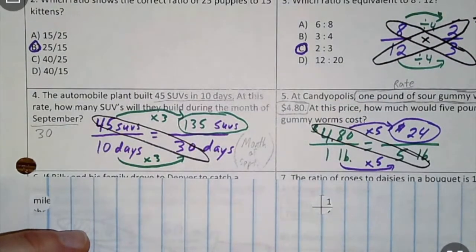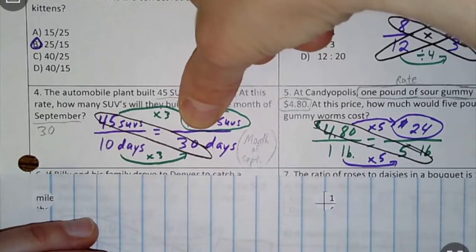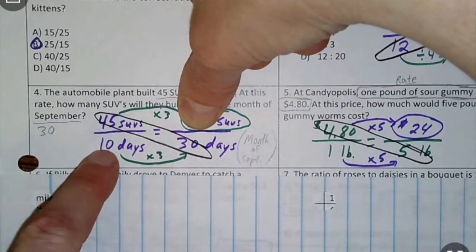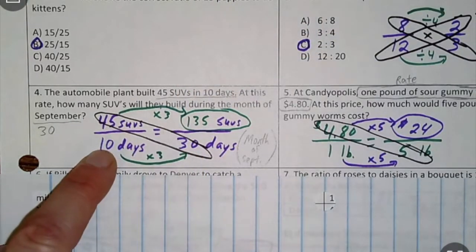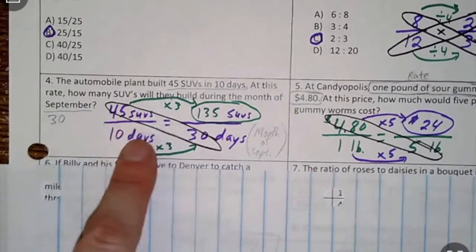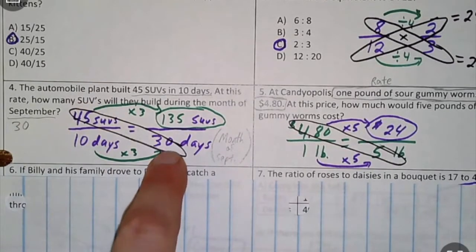Another way to solve this is cross products. You're missing this value here. So you multiply the two across that you have, which would be 45 times 30, and then divide by the only number left, 10, and that's also going to give you 135 SUVs. So part of this standard is just setting it up. SUVs to days, SUVs to days. You have this ratio, and they gave you this part, and you're missing the other part of the ratio.